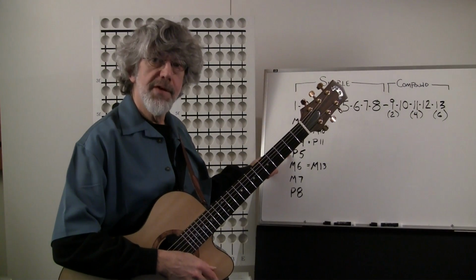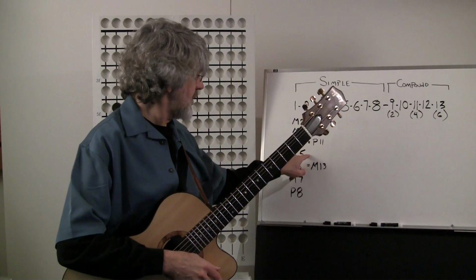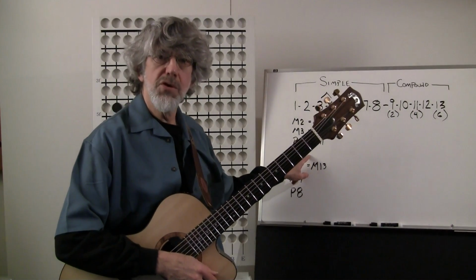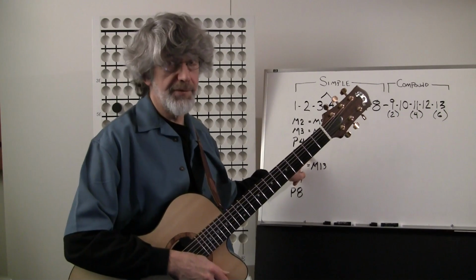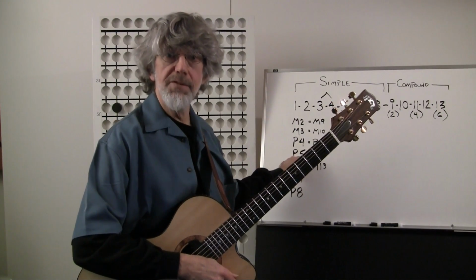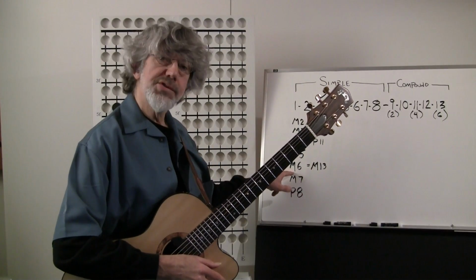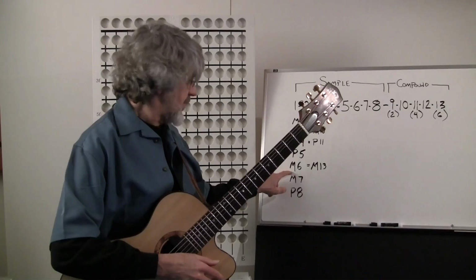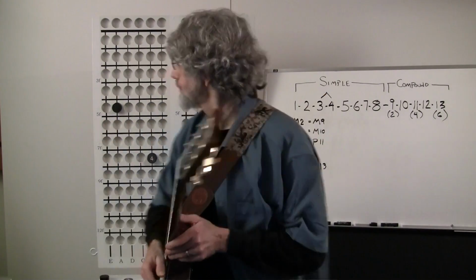Next comes the perfect 5th. Notice I didn't put anything in there. That's because we don't build chords and scales and arpeggios with the compound version of the perfect 5th, which would be called a perfect 12th. So we get to skip that one. The major 13th is the last of the compound intervals we're going to look at. It's related to the major 6th.